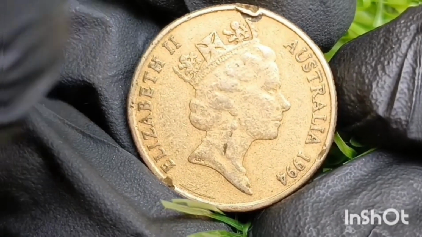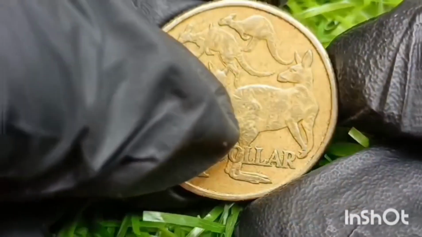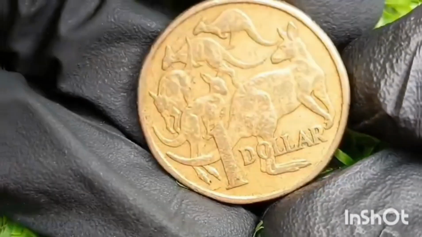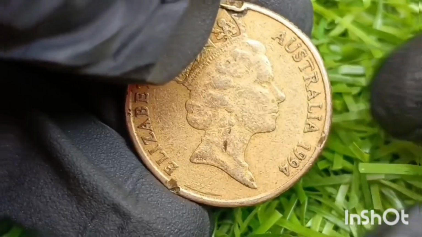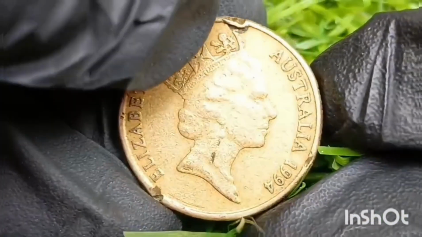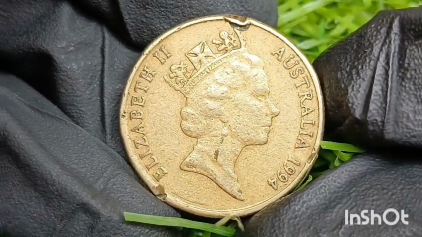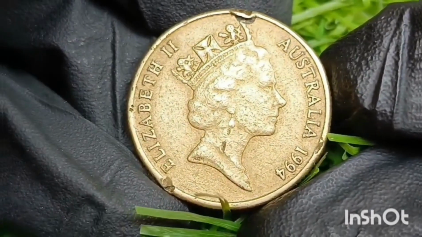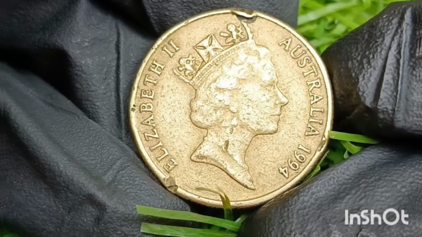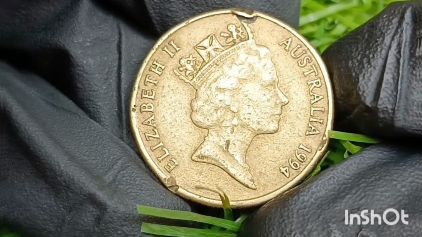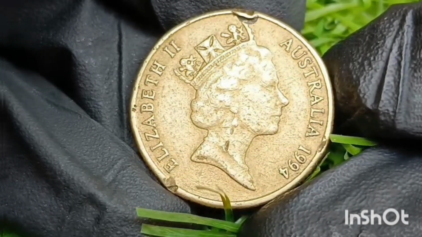Circulation details. The 1994 $1 coin was produced for circulation, and millions were released into the Australian economy. Although not rare in general, uncirculated or high-grade pieces are becoming harder to find because most coins experienced heavy circulation wear. Value in uncirculated condition. The value of the 1994 $1 coin depends heavily on condition.